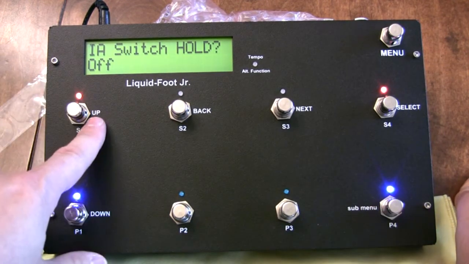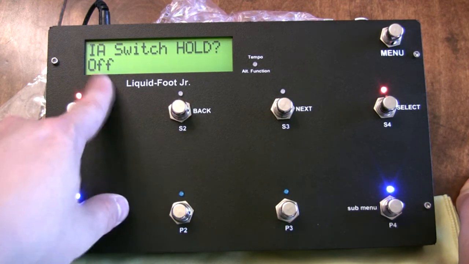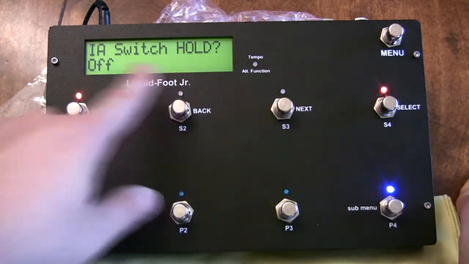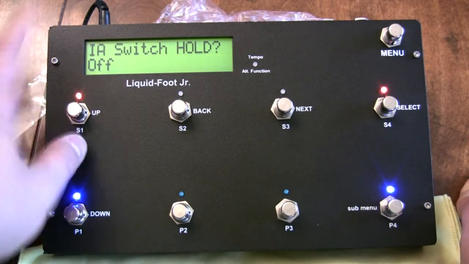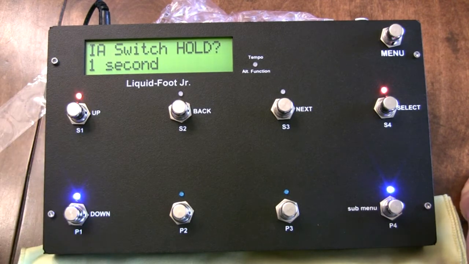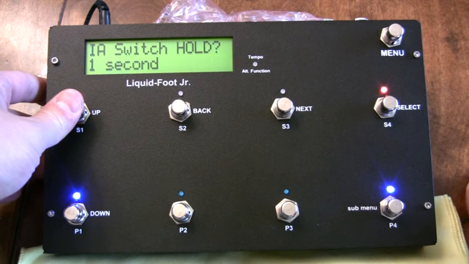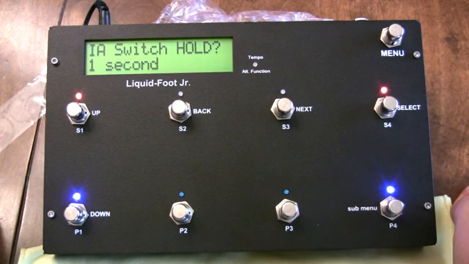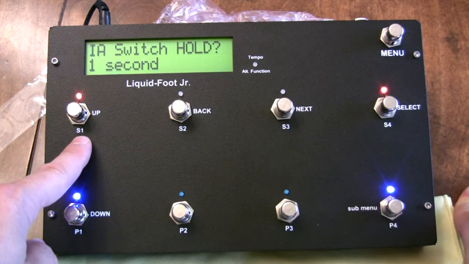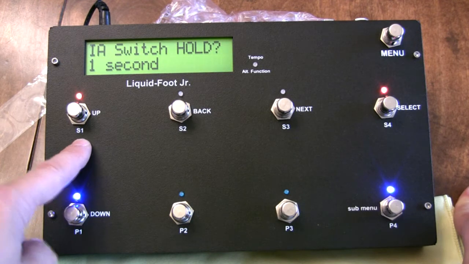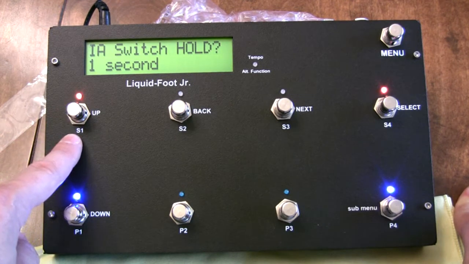IA switch hold. By default, this is off, and that means when you're in a normal operating mode, if you press an IA switch, it automatically triggers either the on or off messages depending on what state it's in. Having said that, you can set IA switch hold to 1 second mode, and in 1 second mode you can press the button as normal and it'll behave as normal, or you can press and hold it, and again you'll see the tempo light blink once, and when you let go, instead of firing in this case IA switch S1, it'll fire IA switch S17, which is page number 1, or the second page of IA switches when you're looking at the Liquid Foot editor.